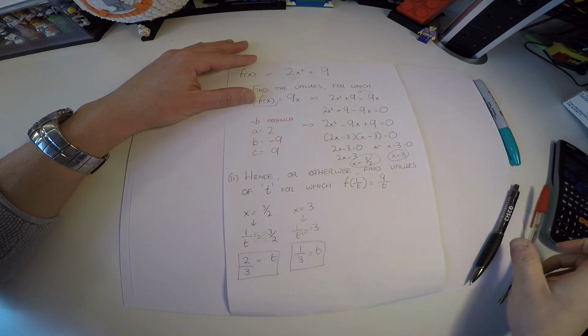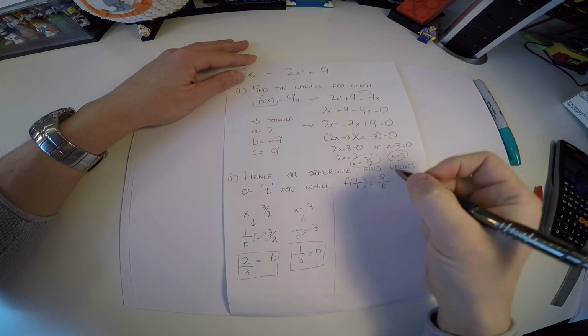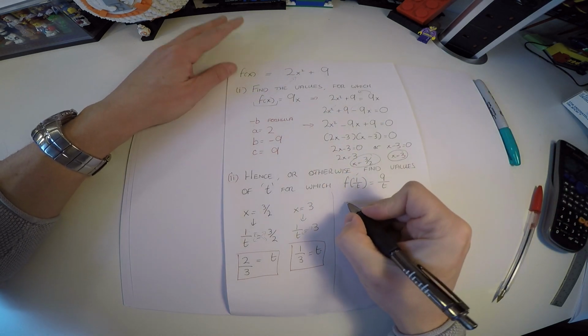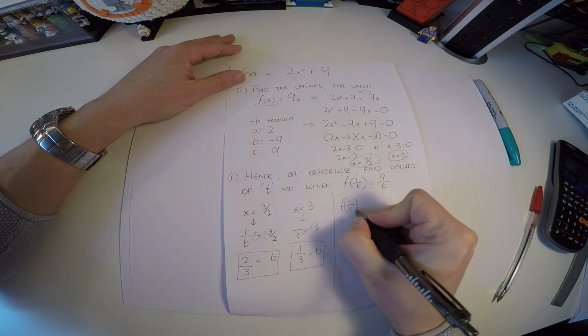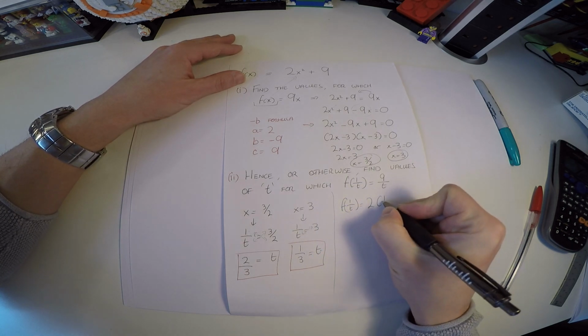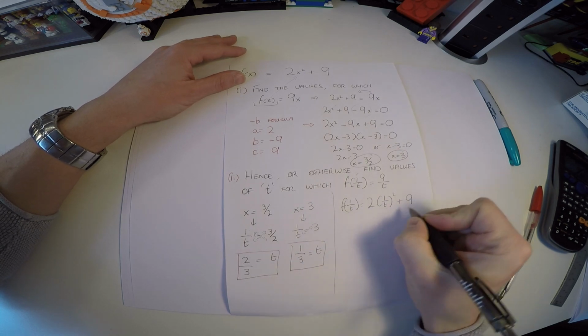And of course, if you did not spot that, you could go ahead easily and just say f of 1 over t, and replace that x by 1 over t. So let's just do that just in case you did that. So f of 1 over t, what's that going to give us? That's 2 times 1 over t squared, plus 9.